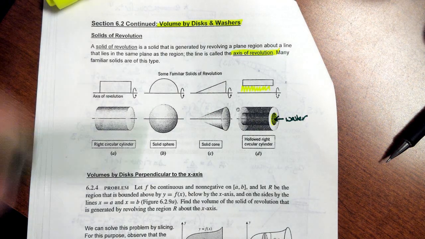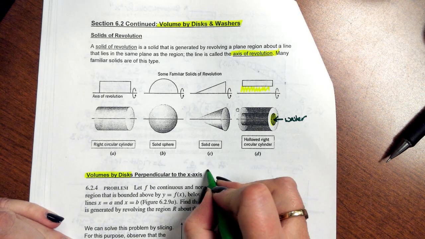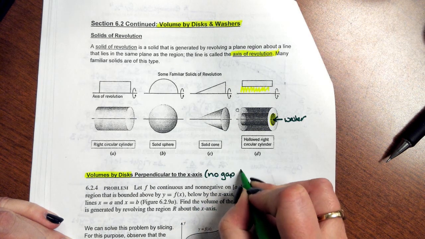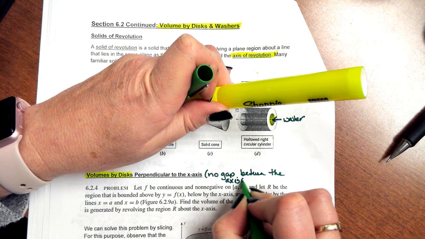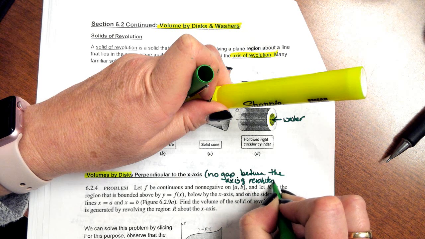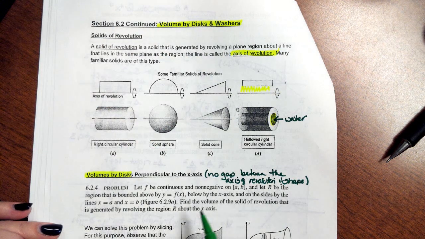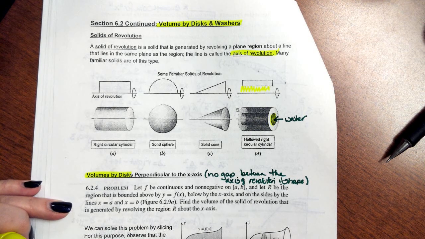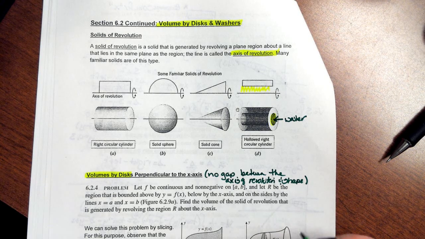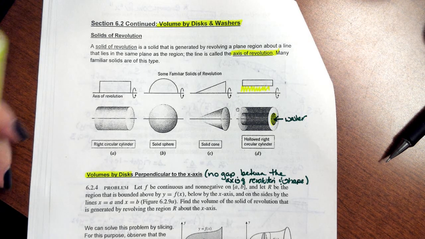So the first part is we're going to do a disc. You want to remember a disc does not have a hole. There's no gap between the axis of revolution and the shape. So for example, if you have some function y is equal to f of x, and again, we're bounding it on the closed interval from a to b, and my axis of revolution is the x-axis, or in this case, it could be another horizontal line, which we'll take a look at in a little bit.